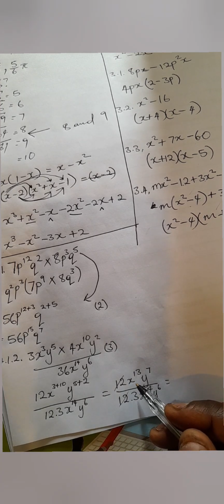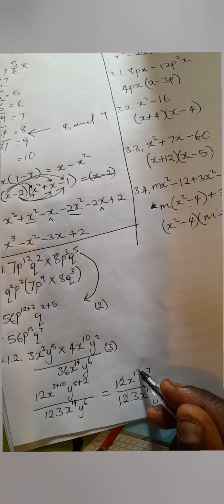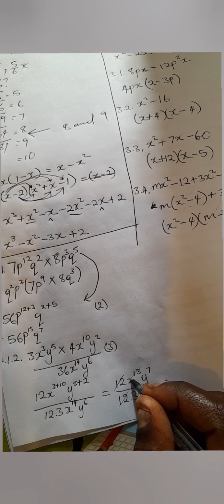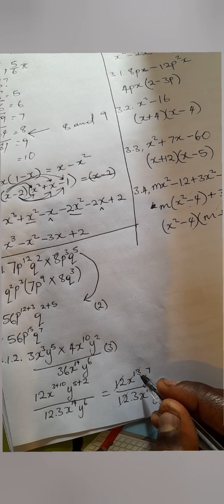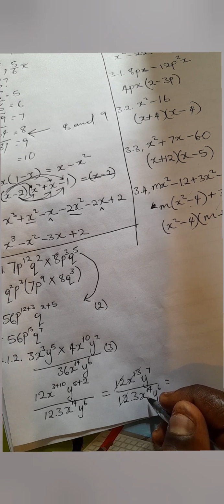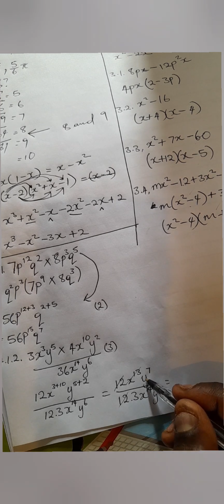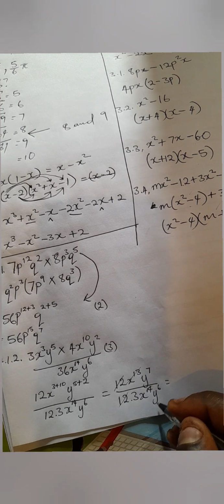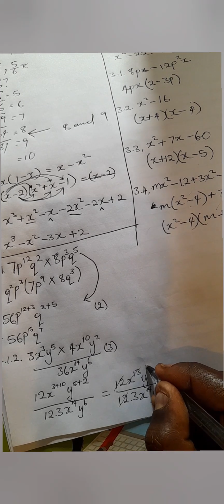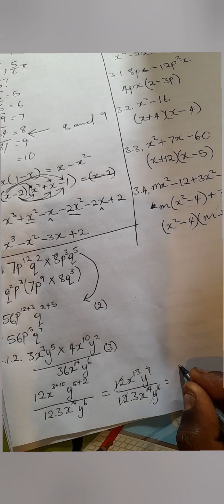X to exponent 13 cancels out with the x in the denominator, but here you've got 14, so you will have 1x remaining in the denominator. And y to exponent 7 minus 6, you remain with 1y.